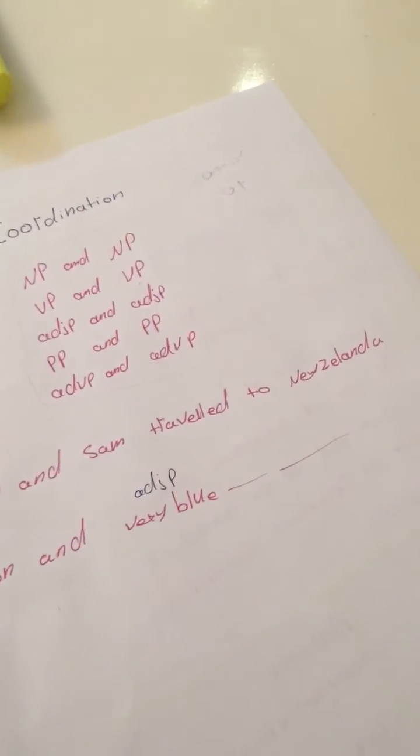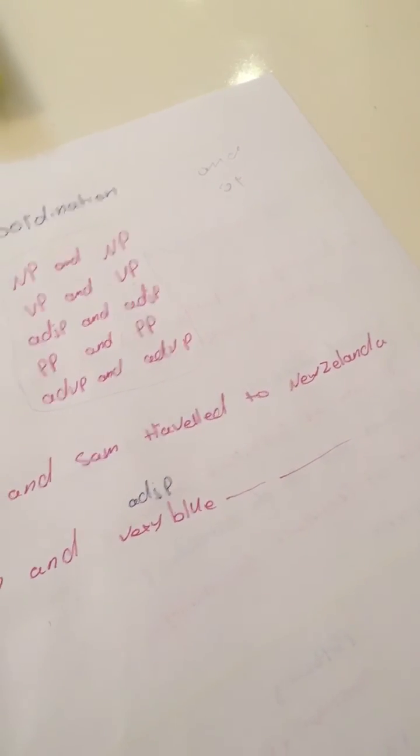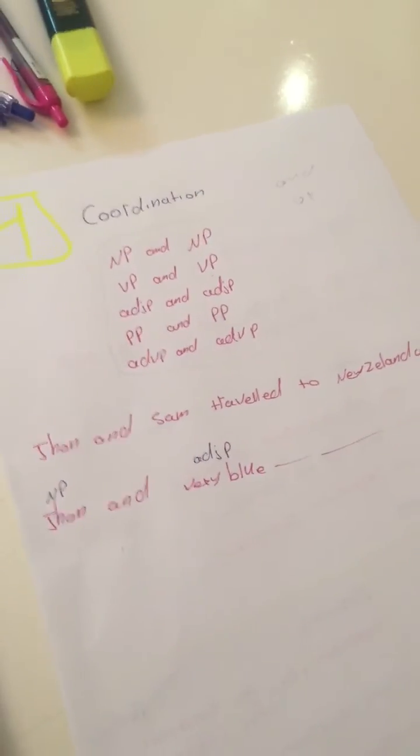So that's the meaning of the constituency tests. And we have to know that we always have to perform at least two different tests to check the constituency, because one alone may give us false results.